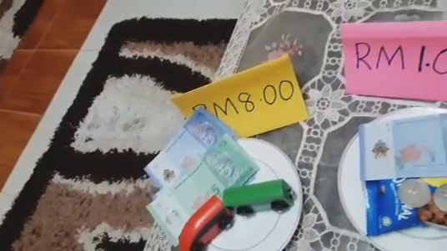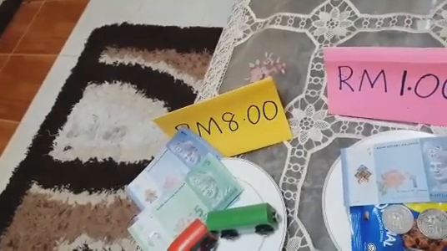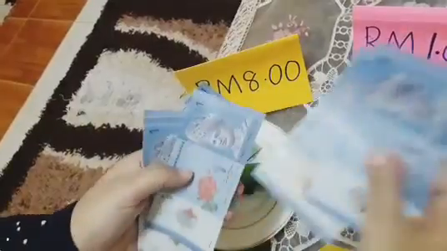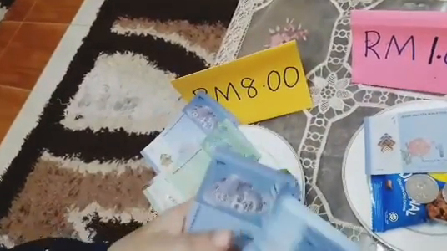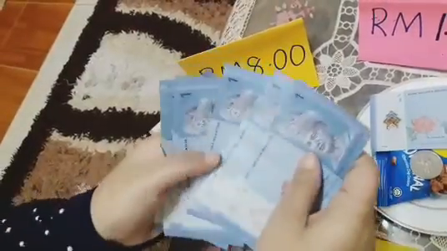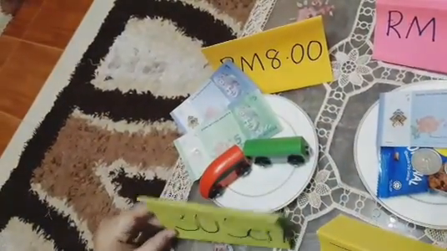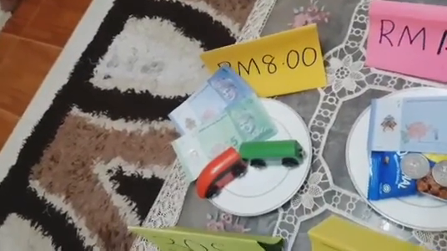Or you also can use a 1 ringgit also. Like this. 1, 2, 3, 4, 5, 6, 7, 8. 8 keping. Sebab dia 8. So this one also kena ada 8 keping. Sama je RM8 juga.